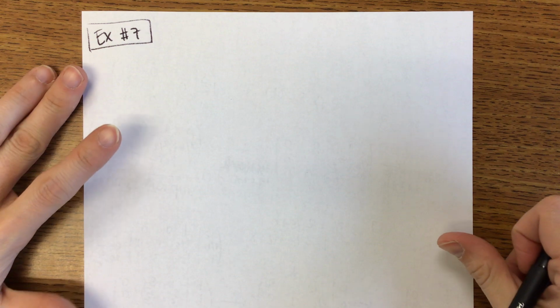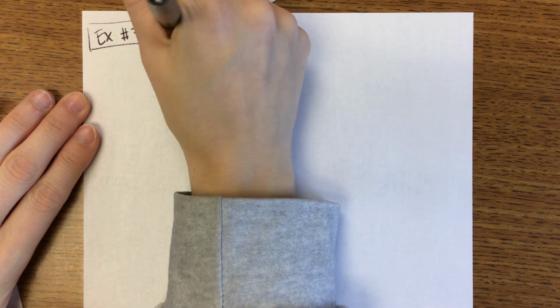Do you see how it would be very easy to make a mistake? But if you have good notation, it's easier to understand what you did. Right? Like if I hadn't written out any of the work, I would have no idea where I got my numbers from. Here's the one that you all are doing.